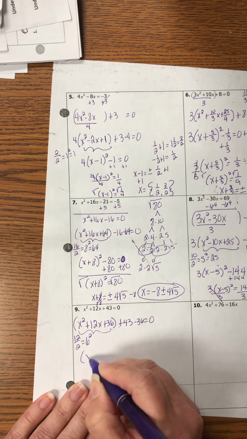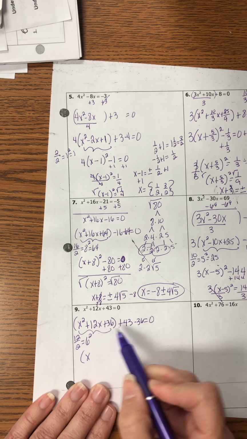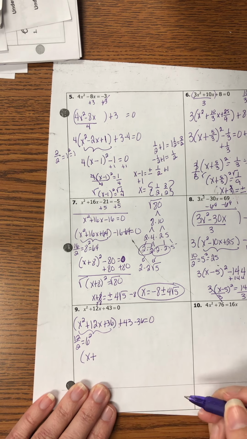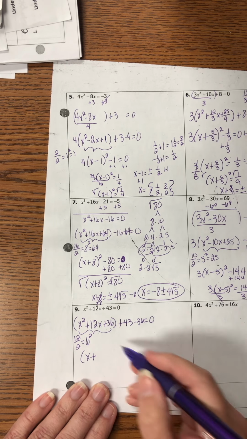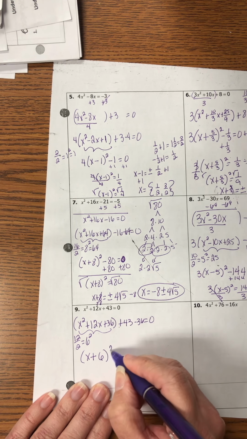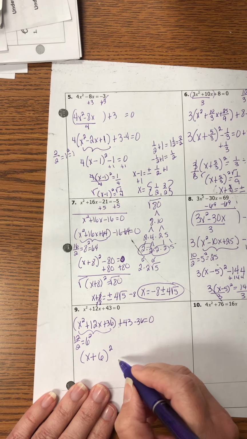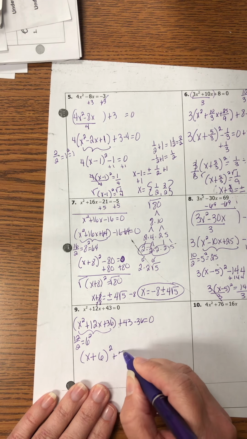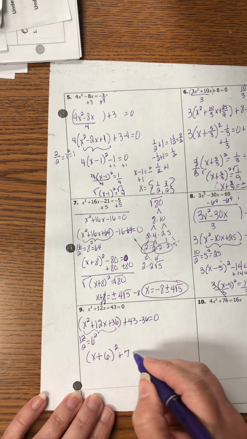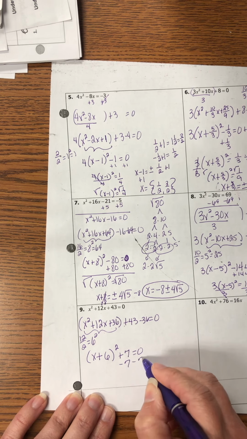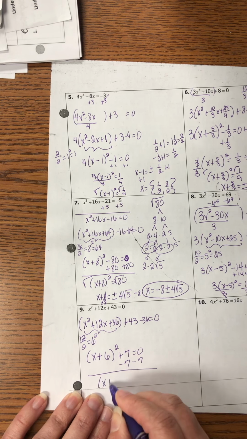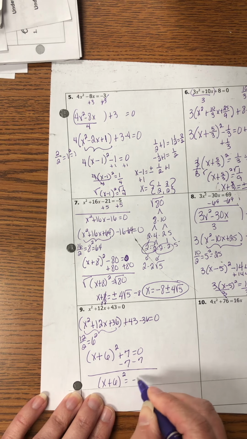The square root of x squared is x. You have plus in the middle of the trinomial, you'll have plus in the middle of the factored binomial. The square root of 36 is 6, so we'll have x plus 6 squared. Now if you have 43 minus 36, that's going to give you a positive 7. Now subtract that 7 from both sides, so I bet you can see what's about to happen.